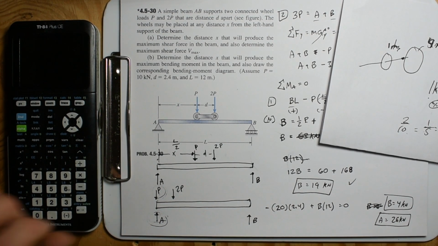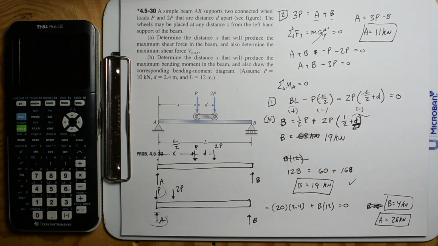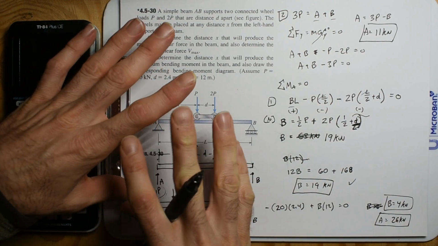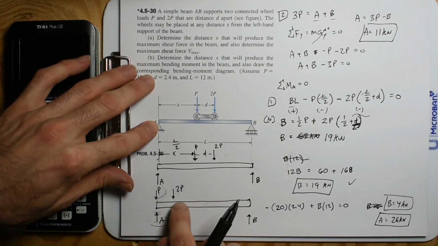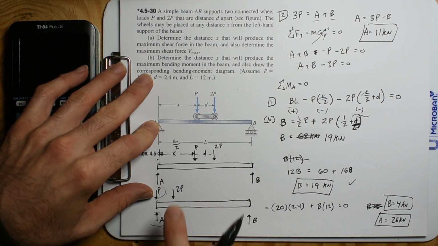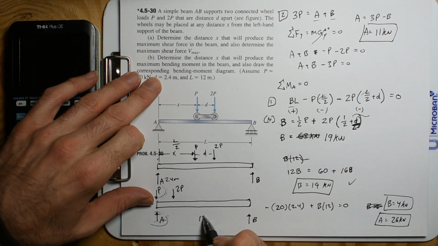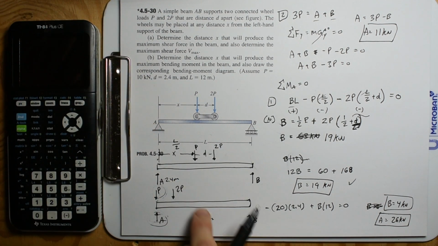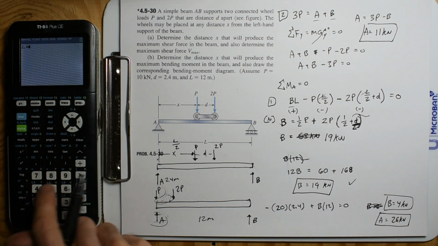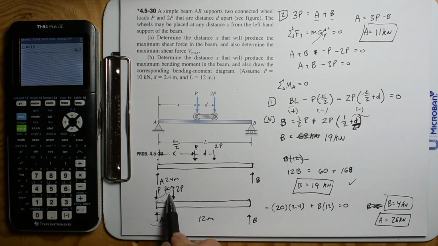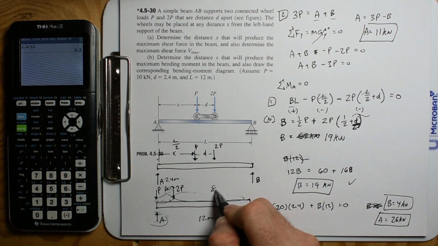Alright, hell yeah. So now we can go back to our problem. If we have this load over A, A is going to take all of that load. But we do still have this 2P load, which is a distance of 2.4 meters, and this total length is 12 meters. So what's the percentage of this distance? That is 2.4 divided by 12. So we have 20% of the beam here and 80% over here.